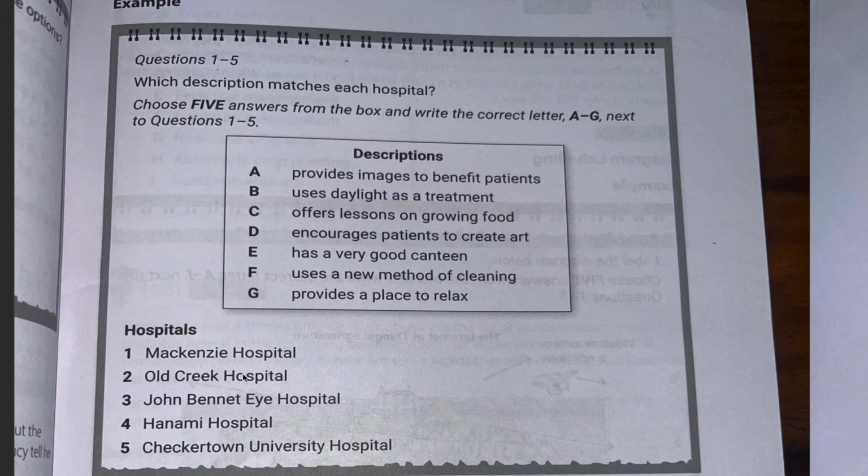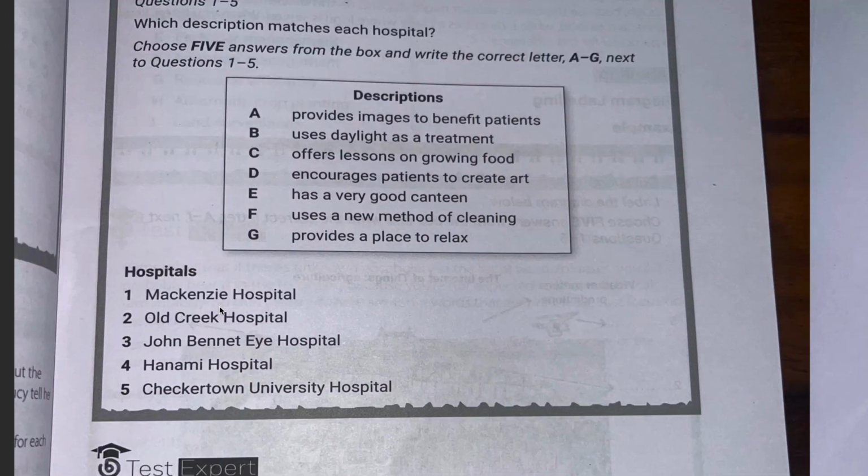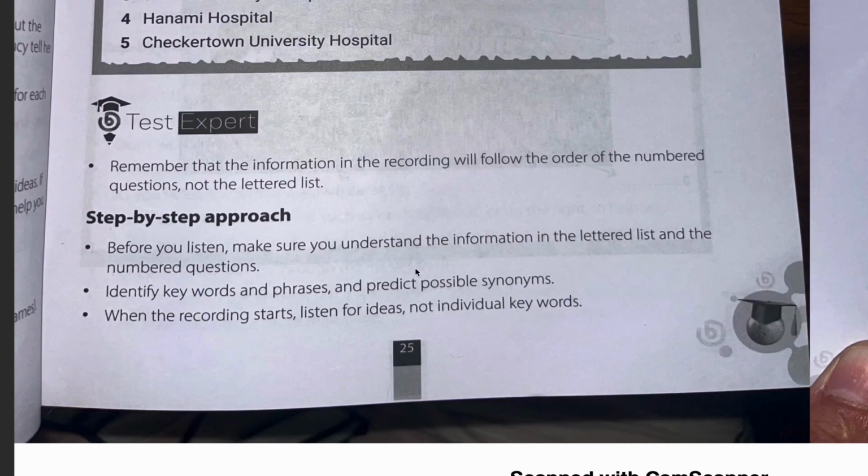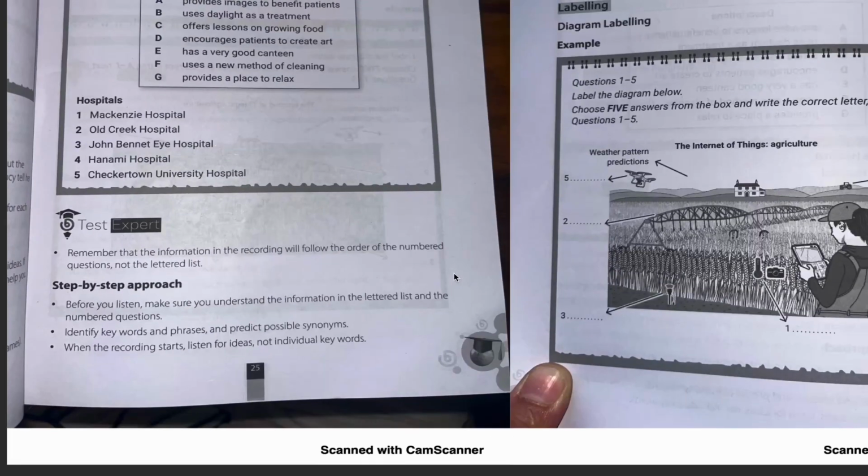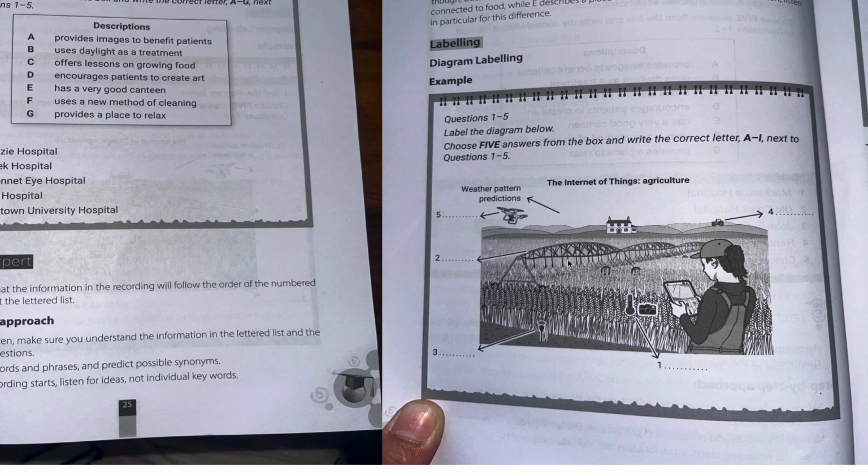If you heard that the Old Creek Hospital offers lessons on growing food, then you will write C. So you need to match the questions with the A, B, C, D, E, F. Always remember these numbers are the questions, so these are the ones you have to match. That's what they have also written over here: before you listen, make sure you understand the information in the lettered list and the numbered question. Identify keywords and phrases. When the recording starts, listen for ideas and not for individual keywords.